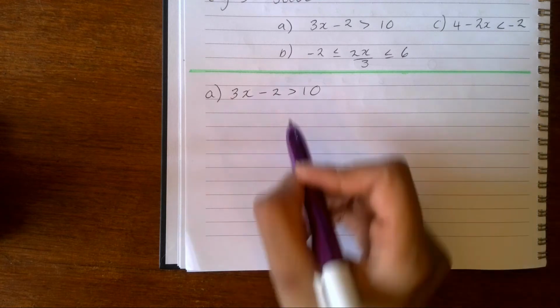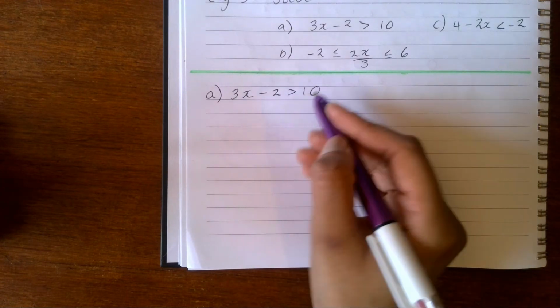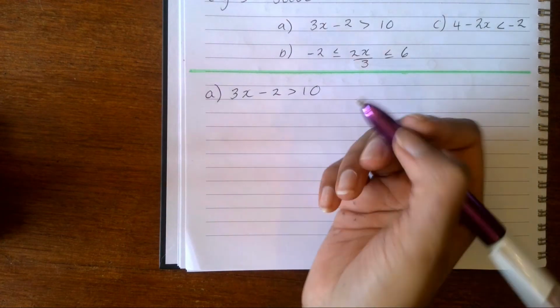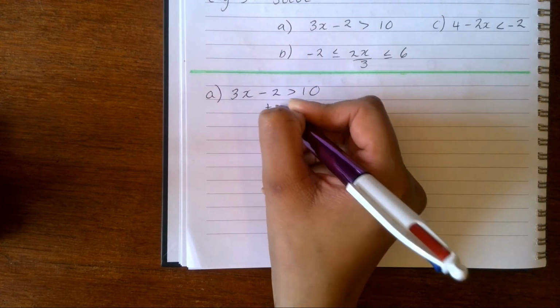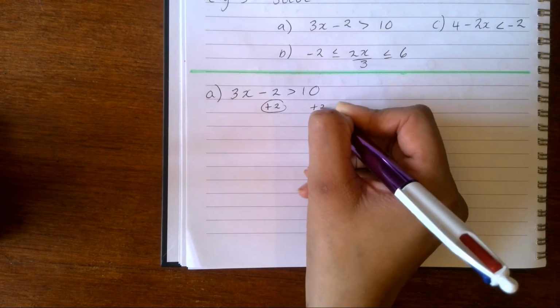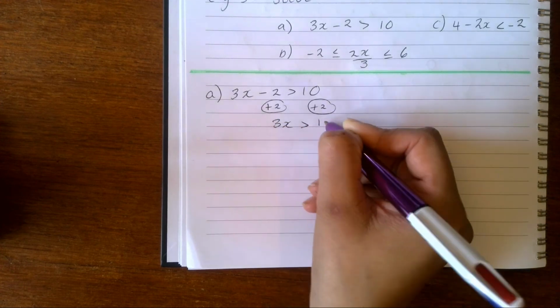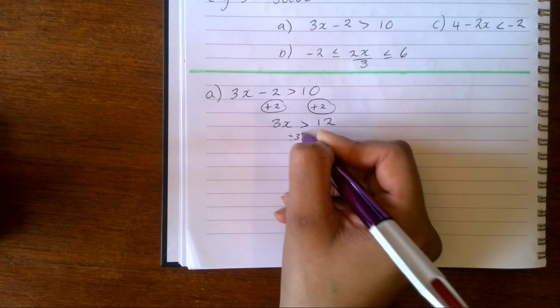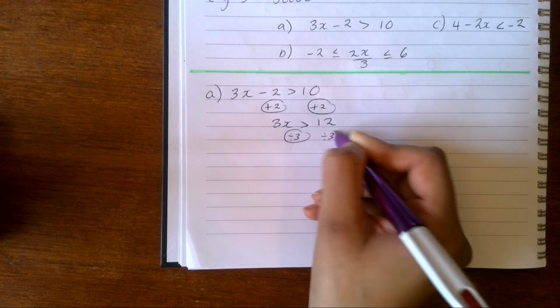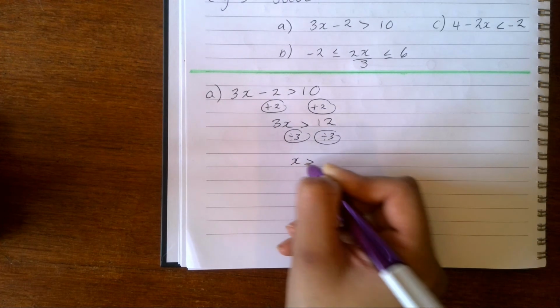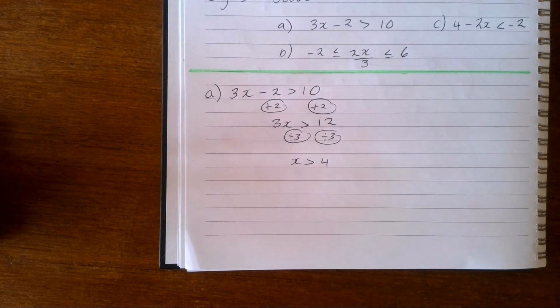Really important that you keep the sign there, okay? So I'm just going to balance this inequality. I'm going to add 2 to both sides, just like you would when you solve. And then I'm going to divide by 3, again, just like when you solve. So x is greater than 4. That means x can be 5, 6, 7, 8, 9, etc.